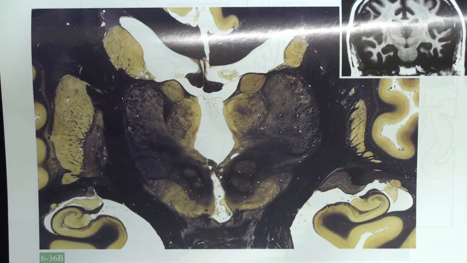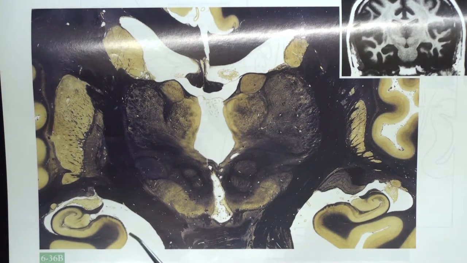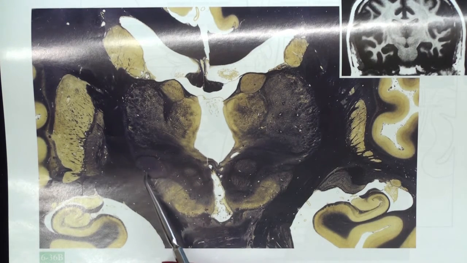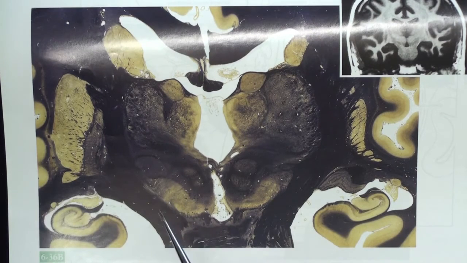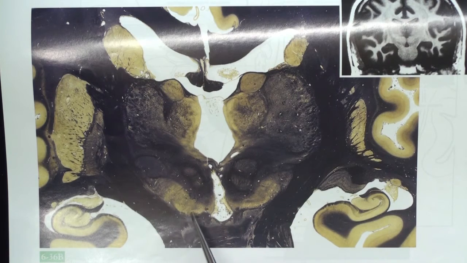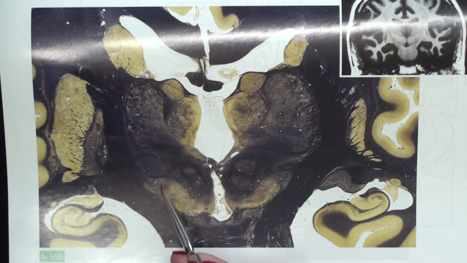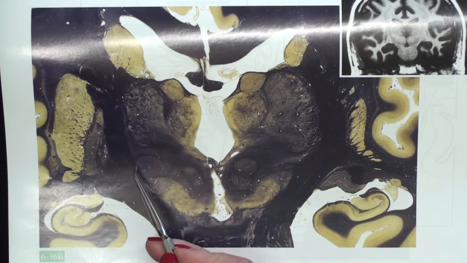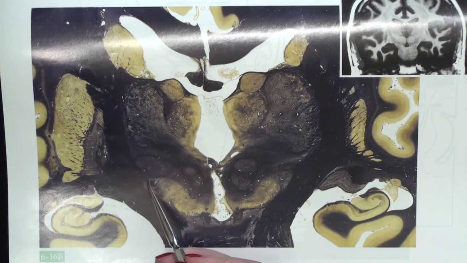2 nuclei associated with the basal ganglia are also visible in this figure. On the left side, we can see the subthalamic nucleus, this oval-shaped structure that I'm outlining with the probe right now. And you can see the substantia nigra, which is this lighter colored structure, light because it has a lot of cells in it, and those are going to color lighter on this stain. So here's the substantia nigra here, and just above and lateral to it, this oval-shaped structure is the subthalamic nucleus.